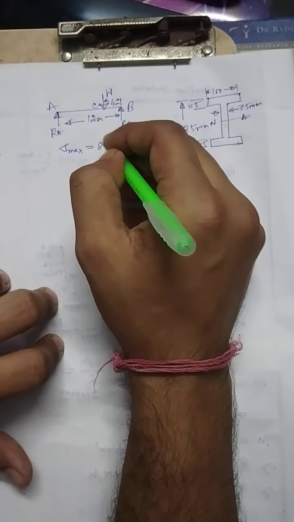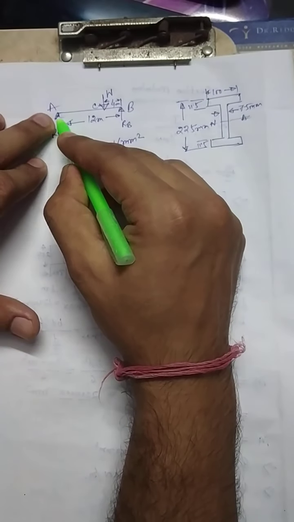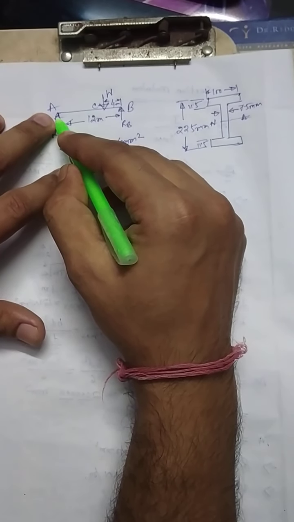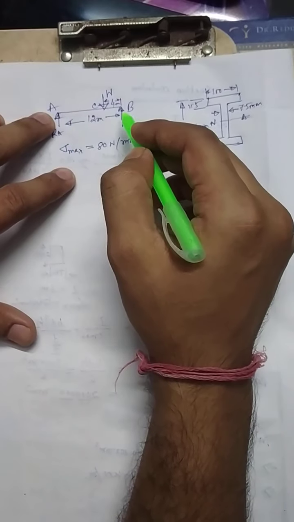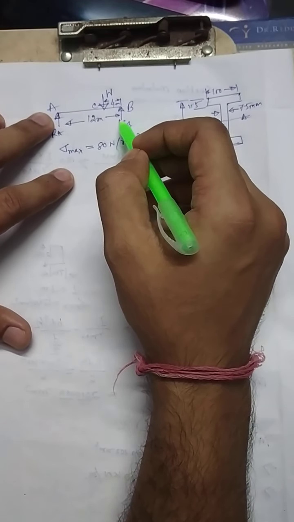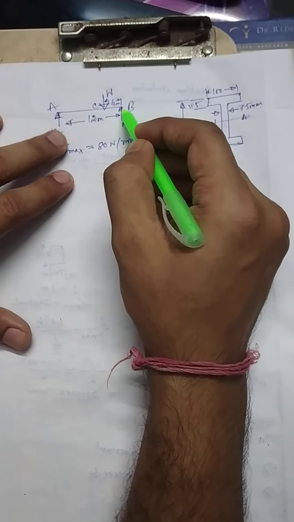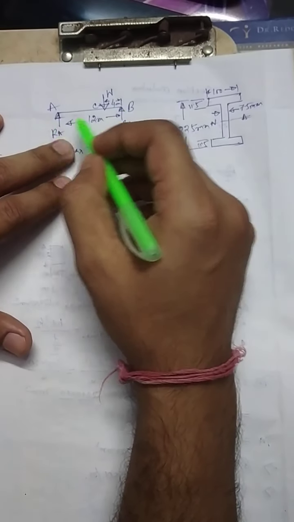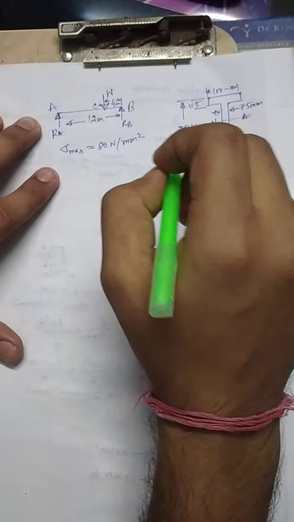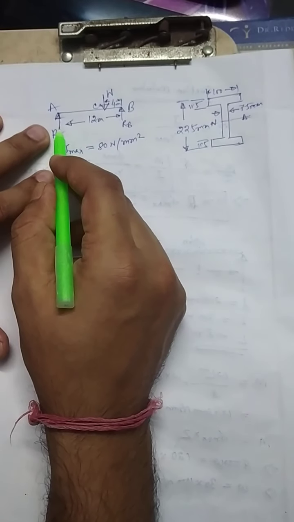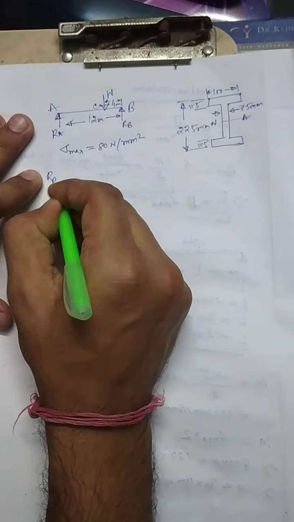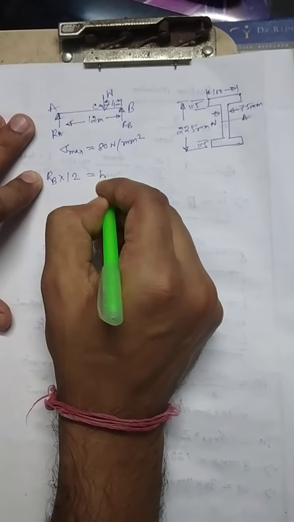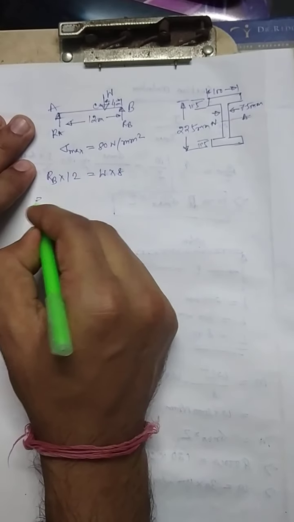Yes, by taking moment about A and equating the clockwise and anti-clockwise moments, we will get RB. And when we take moment about B and equate to 0, we will get RA. So taking moment about A, RB into 12 is equal to W into 8.